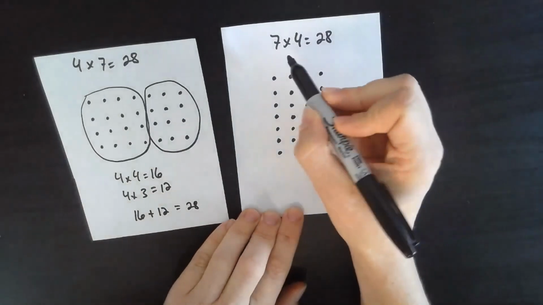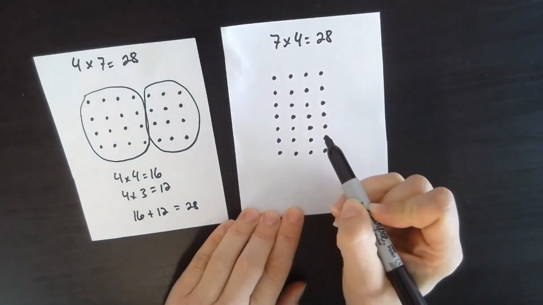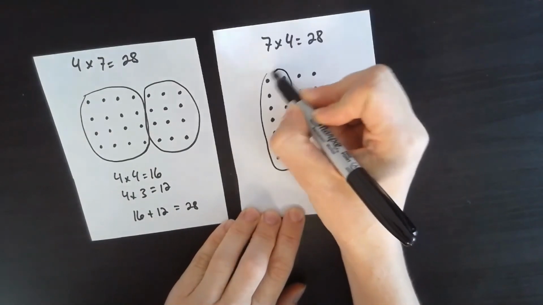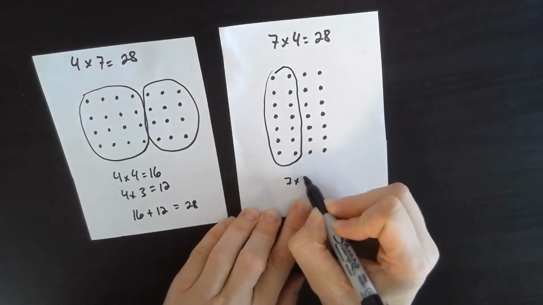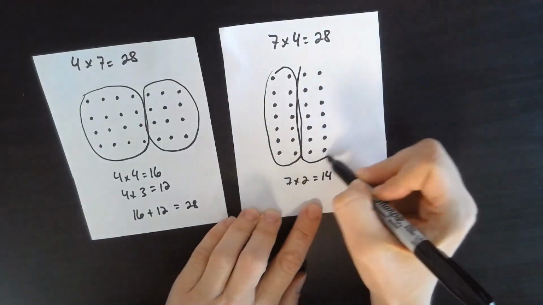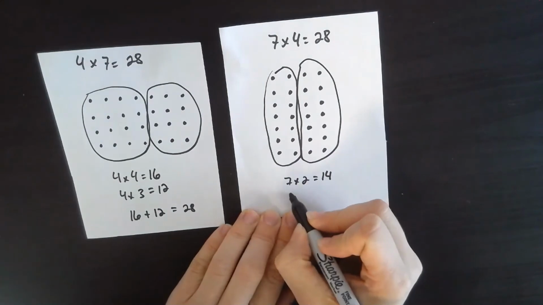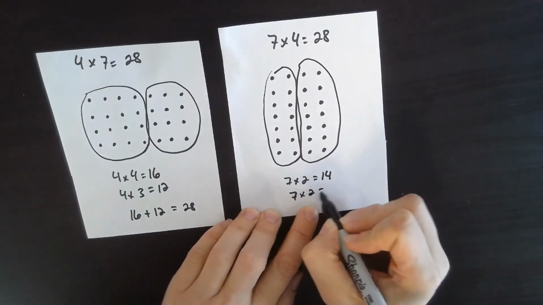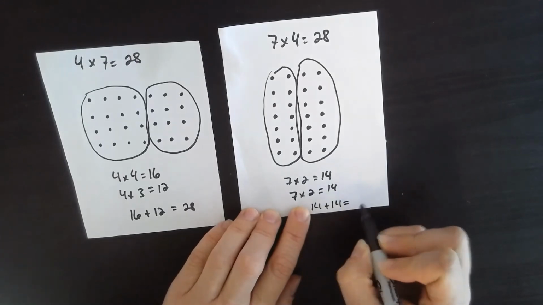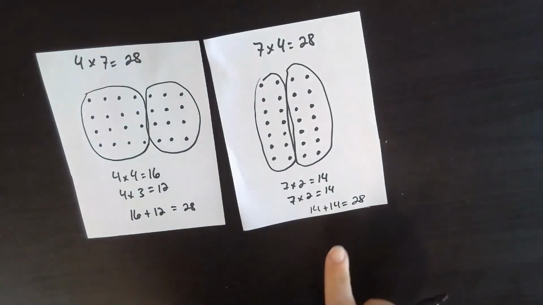And on this array, I used the same property, I just divided the array in a different way. So again, 7 times 4 can be a tricky fact to remember. However, I know what 7 times 2 equals, and that's 14. And here I have another 7 times 2, which is also 14. And then I have 14 plus 14, which gives me my same answer of 28.